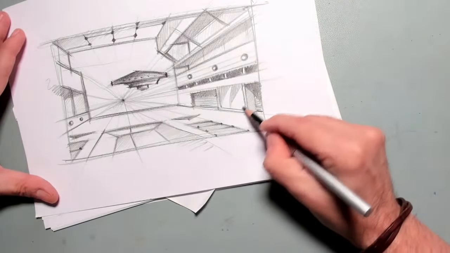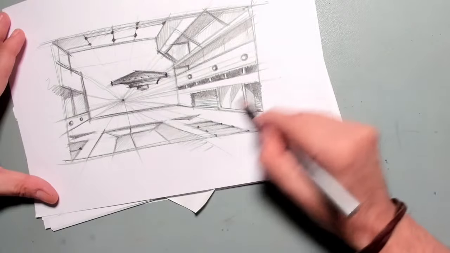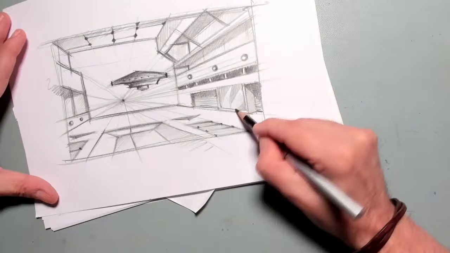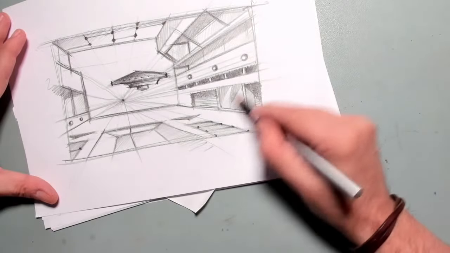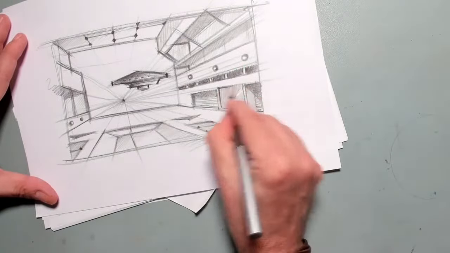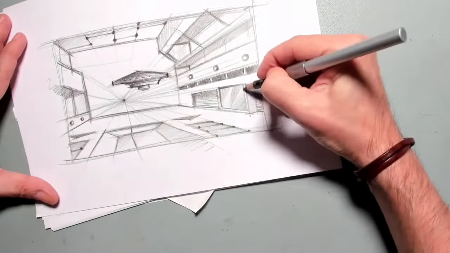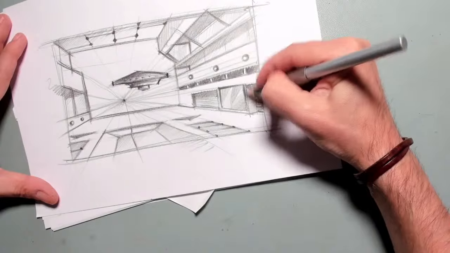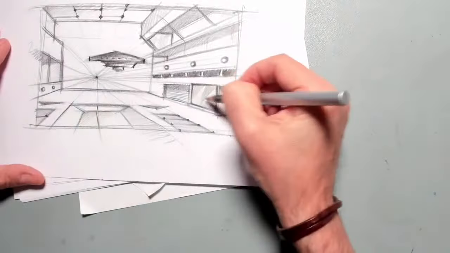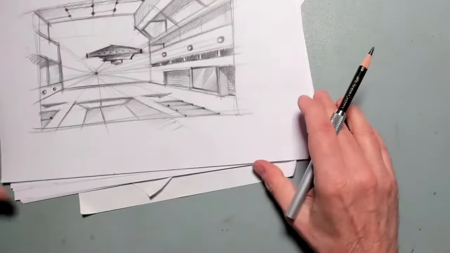Then I put a little bit of shading. You see, a big display in between those two areas.